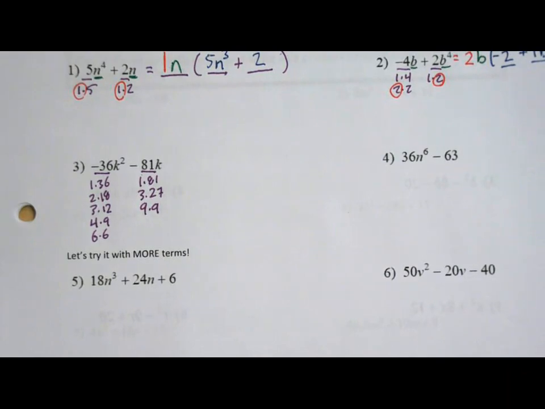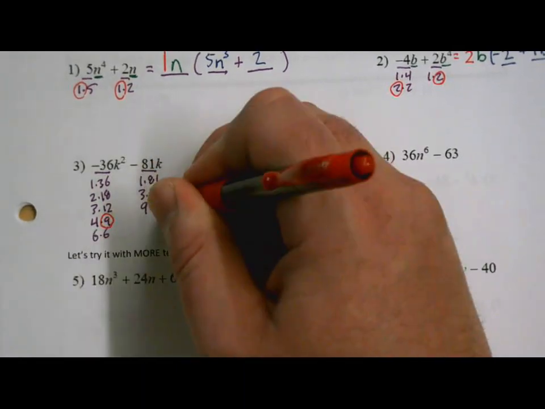That's weird. It's a bigger number, but it actually has less factor pairs. All right, look through our factor pairs and tell me what is the greatest common factor in those two lists? 9 appears in both, and 9's the biggest.